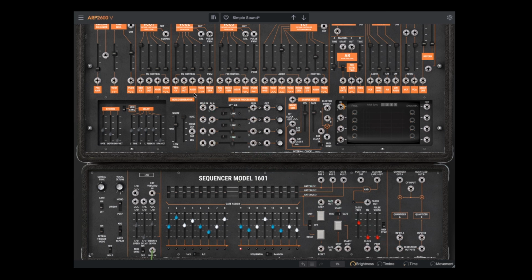Now if we want to have the sequencer play standard semitone pitches, we disconnect the raw sequencer output and instead use quantized out A. The quantized pitches are relative to whatever key I am playing, so as I play different keys, the pitch of the sequence shifts up and down.